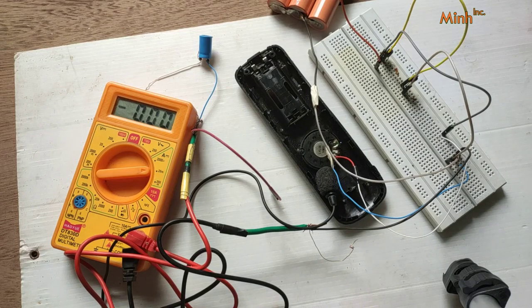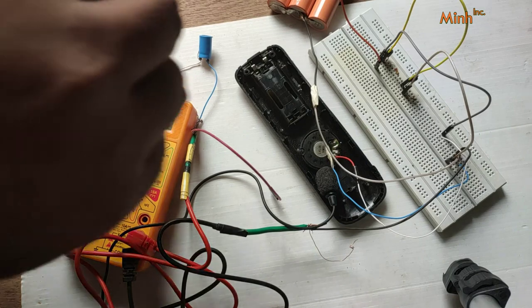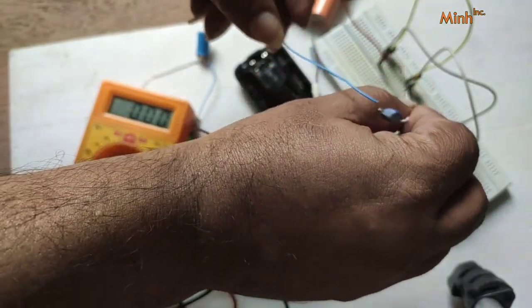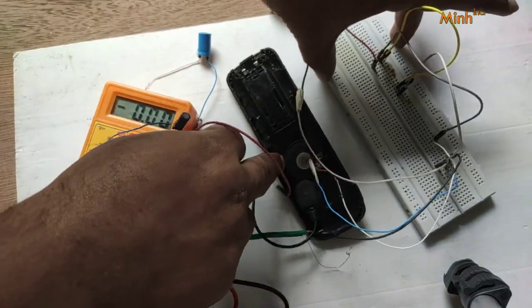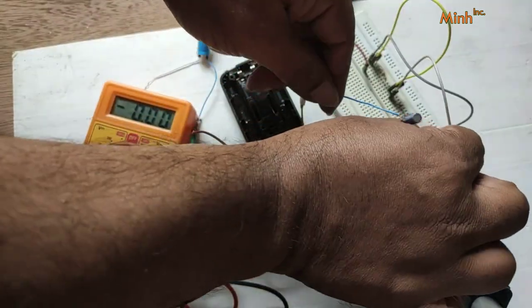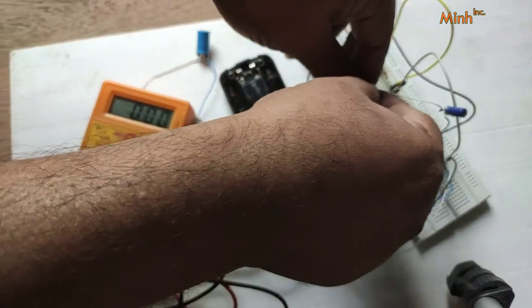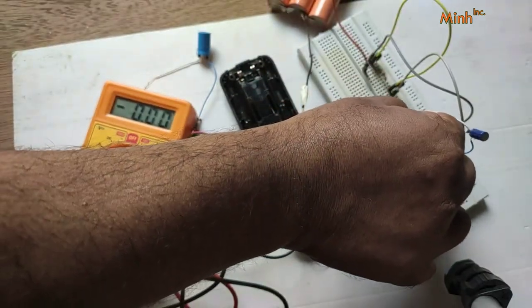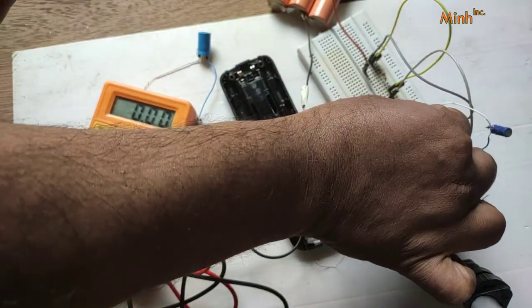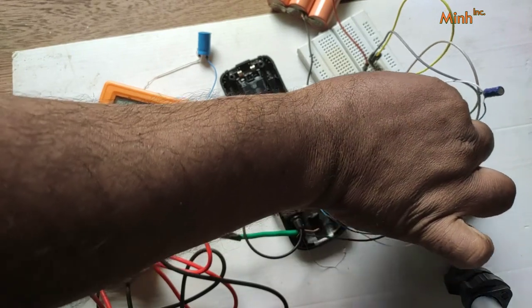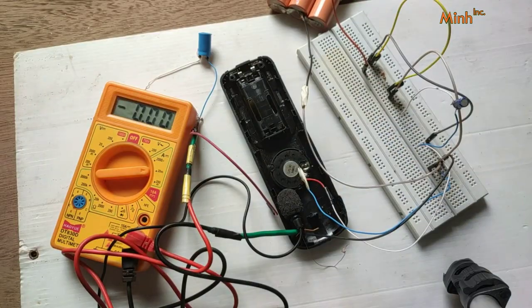Okay, we'll proceed with the demonstration. The circuit is connected. I'll connect the 4.7 microfarad capacitor, and first I'll show that it is working. Then we'll proceed with the measurement. Okay, so it is working. It is in working condition.